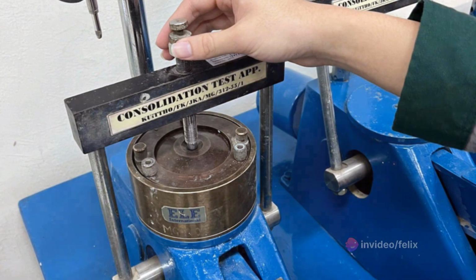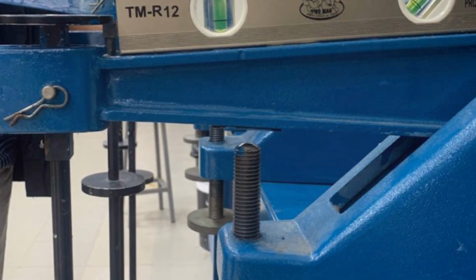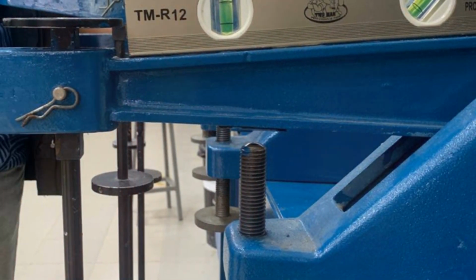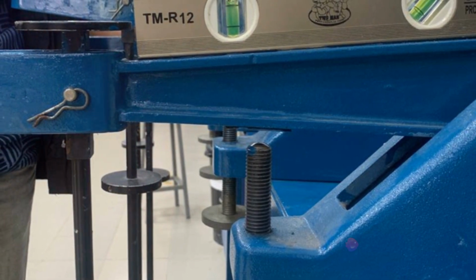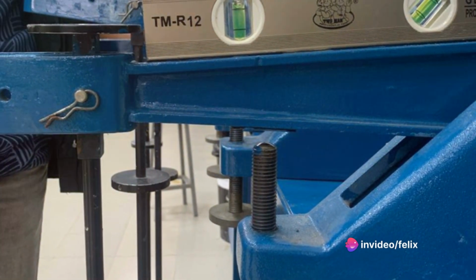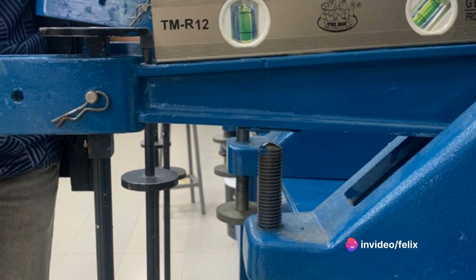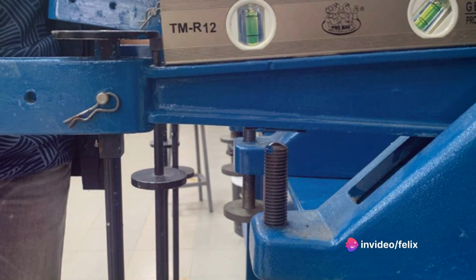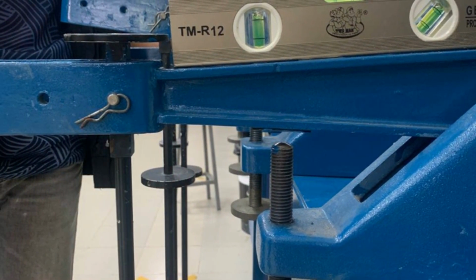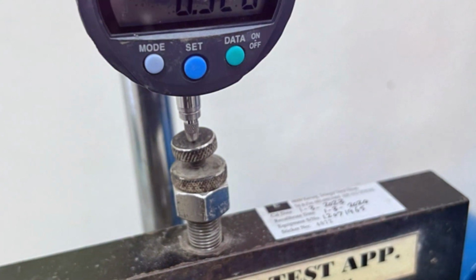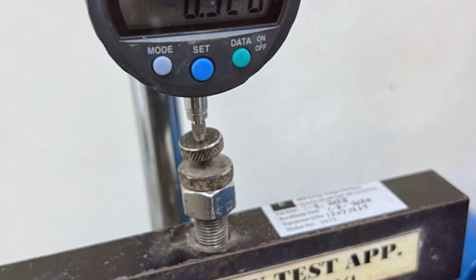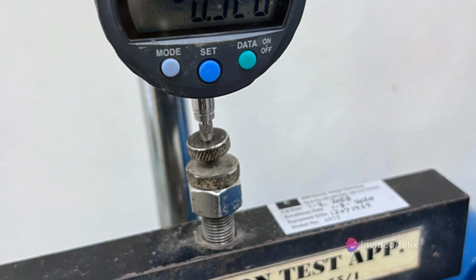During the test, the vertical load is gradually increased in increments. At each increment, the load is applied and held constant for a specified period of time. This allows the soil to settle and reach a state of equilibrium. The settlement of the soil sample is measured using a dial gauge or a displacement transducer. The test continues until the desired load increment or settlement criteria are met.